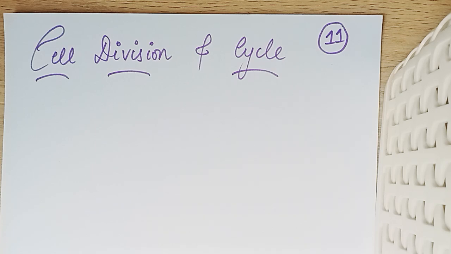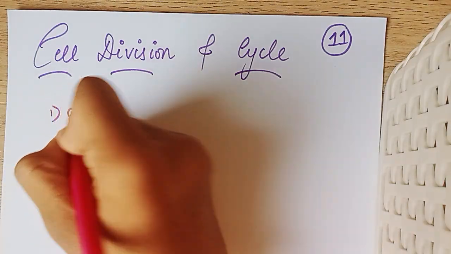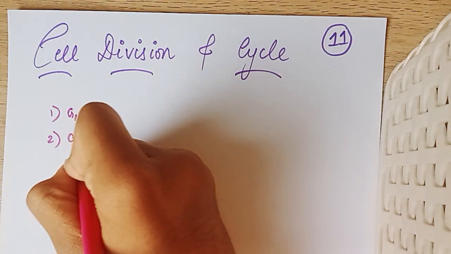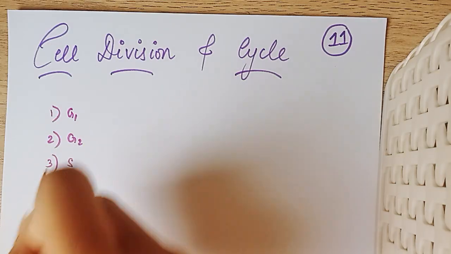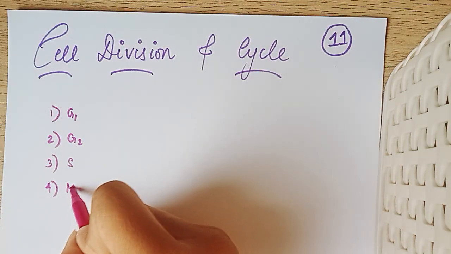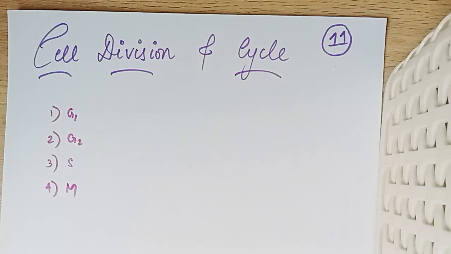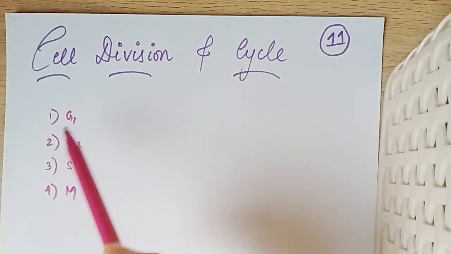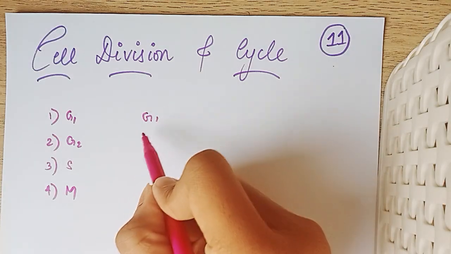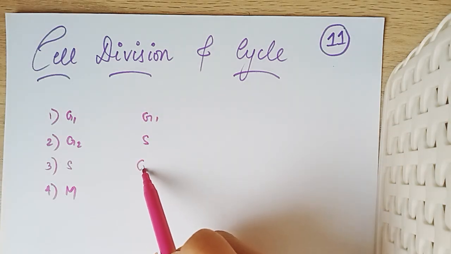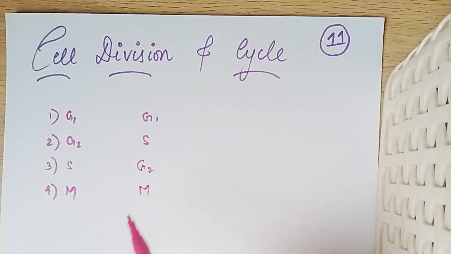We will be looking at cell division and cell cycle, that is chapter 10 from grade 11. Firstly, let's talk about cell cycle. In a cell cycle, there are 4 stages. Stage number 1 being G1 phase, then G2 phase, S phase, as well as M phase. So, this is how you might think the cycle to be, but then the order is shuffled. It is G1 first, then S, then G2, then comes M phase.